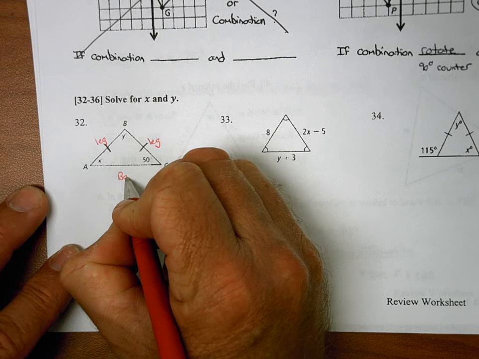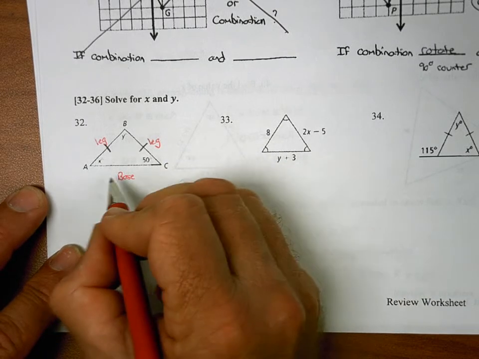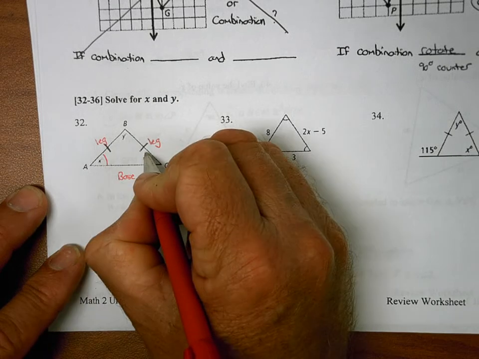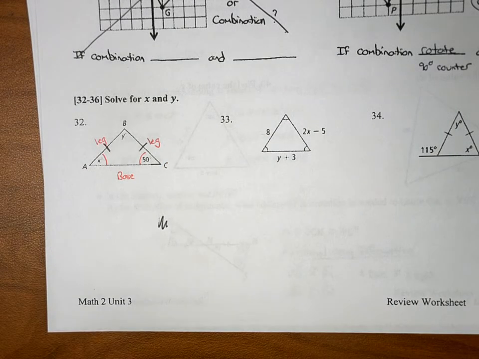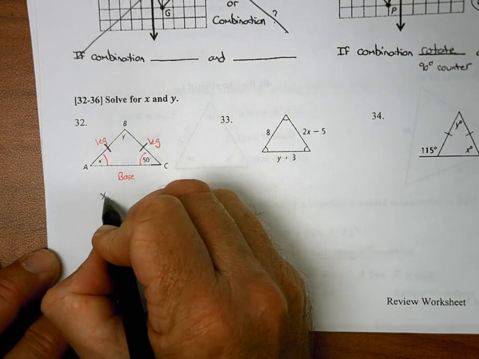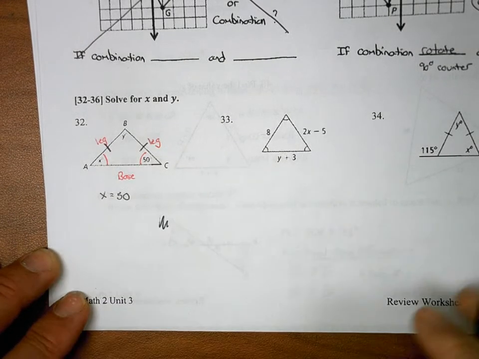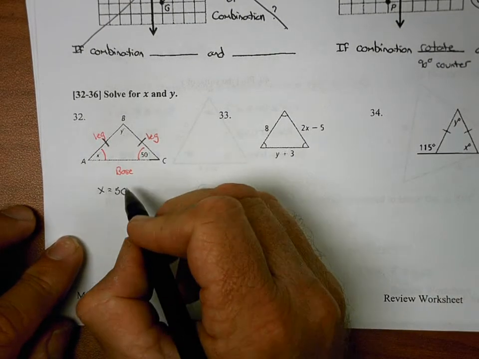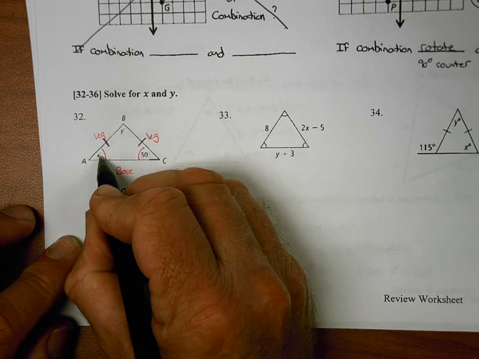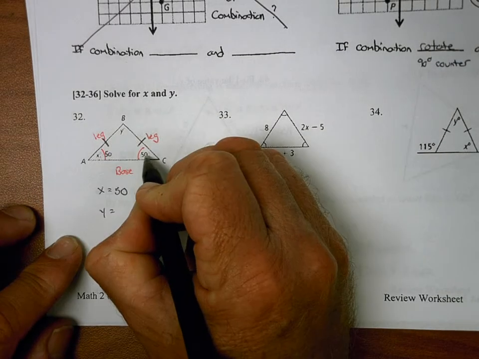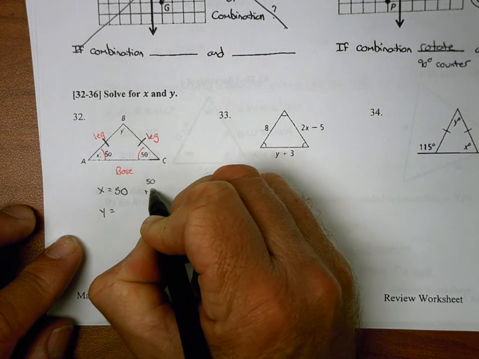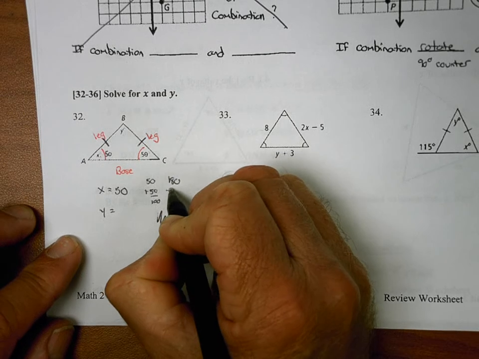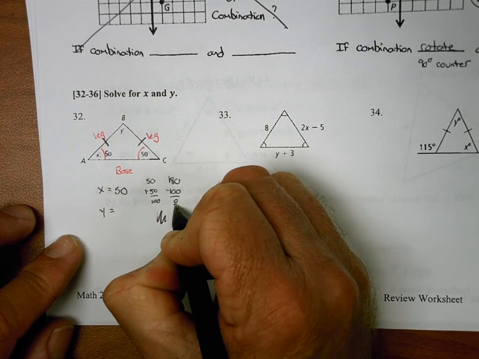This would mean that this side, A to C, is the base. Now remember, the two angles that run along the base are always equal to each other. So those two angles are equal to each other. So that means that x in number 32 has to be equal to 50. Okay, and then to find y, all I have to do is take that 50, so that angle is now 50, add it to that 50, so 50 plus 50 is 100, and then subtract it from 180, because the three angles in a triangle add up to 180.